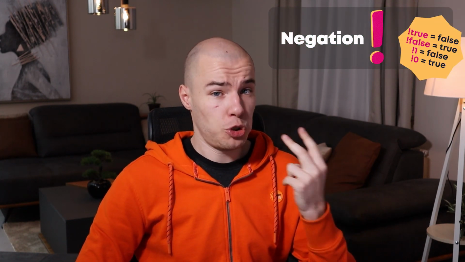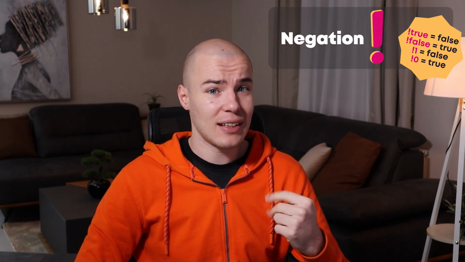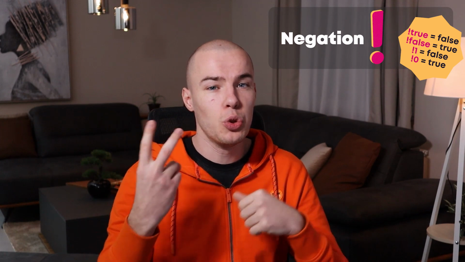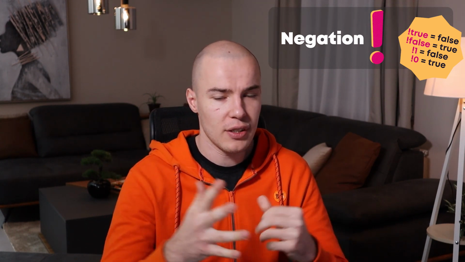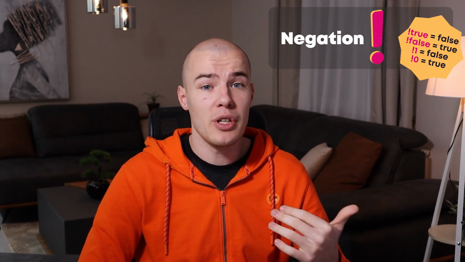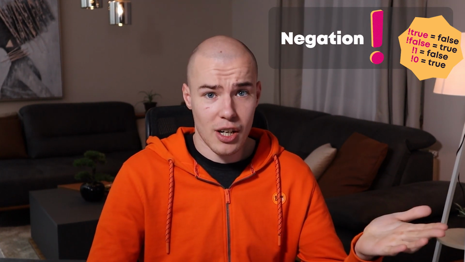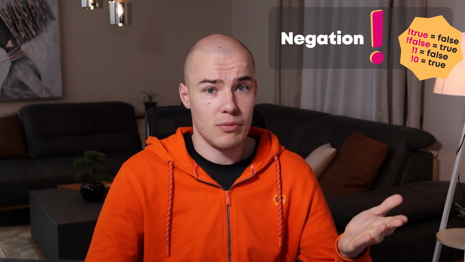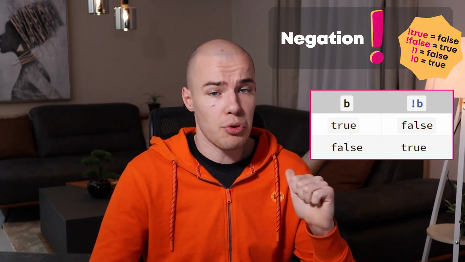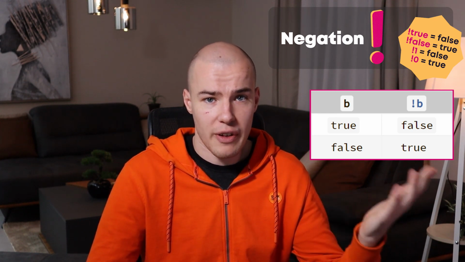So we have two options here because this is not a binary operator, so that means that we do not need two values to work with. We need just one, which means that we are working with a unary operator. And logically, when we are working with a single bit and a single value, that is Boolean, we have true and false as potential values.